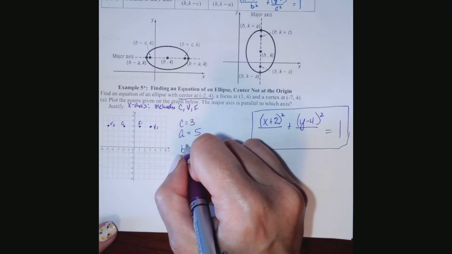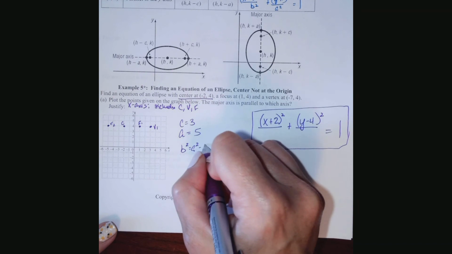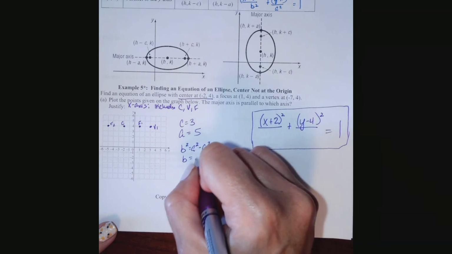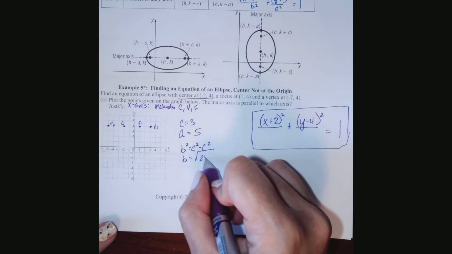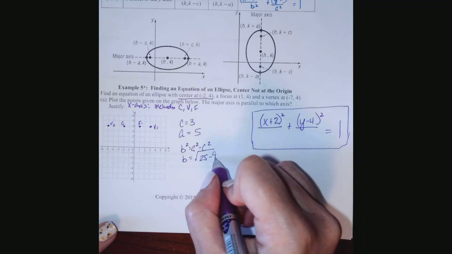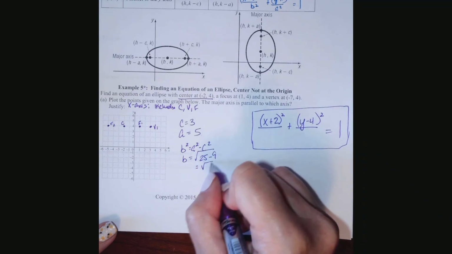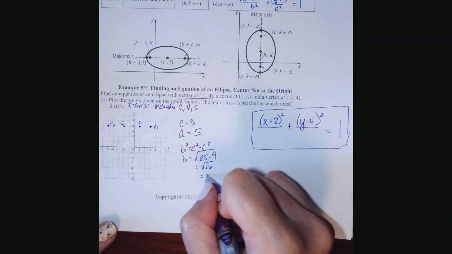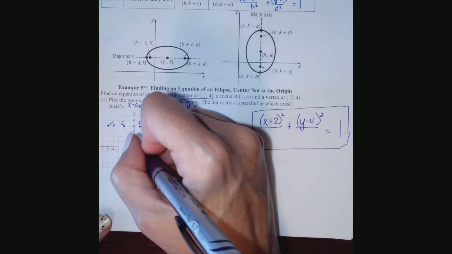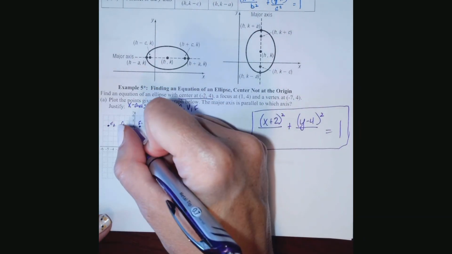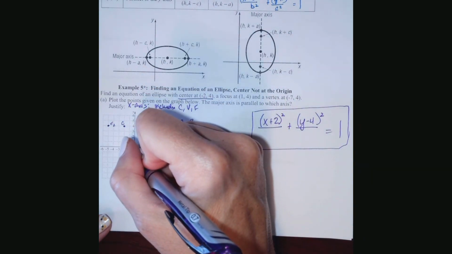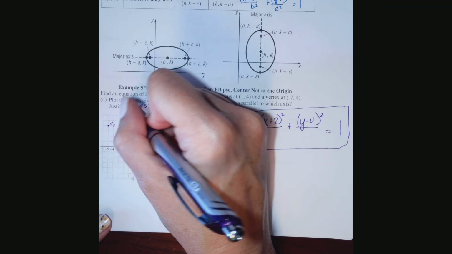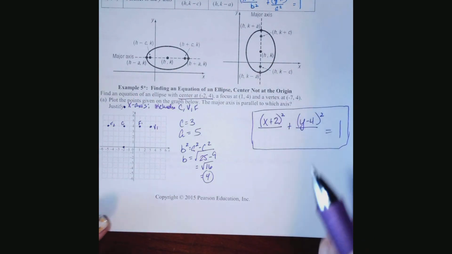So b squared is a squared minus c squared, which means b is the square root of 25 minus 9, which is the square root of 16, or 4. So I'm going to go from center down 4, and from center up 4. It's going to be 1, 2, 3, 4, right about there.